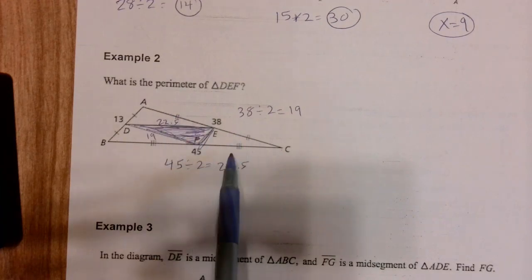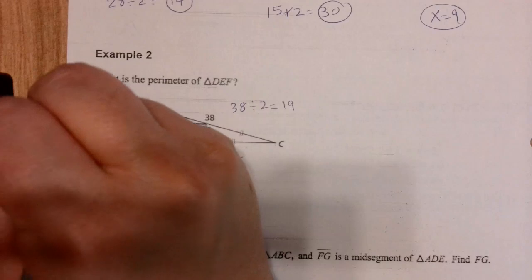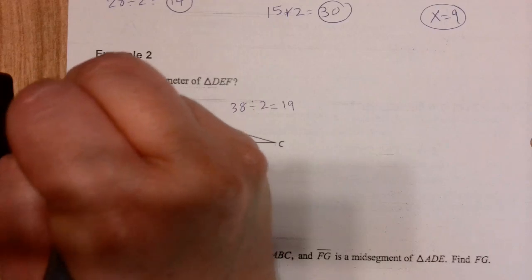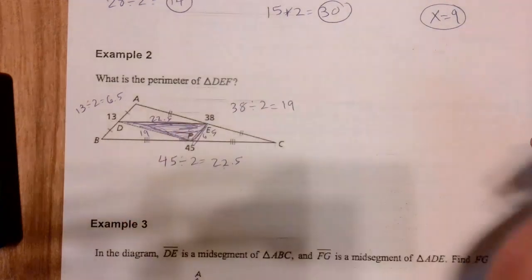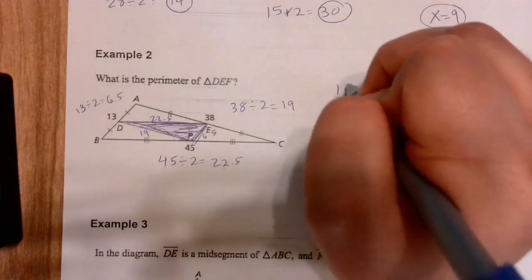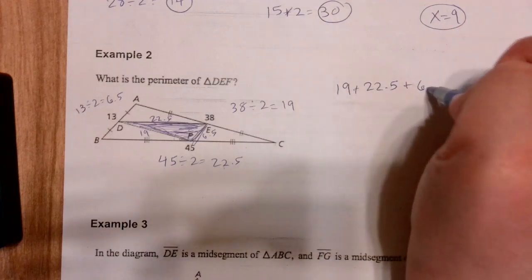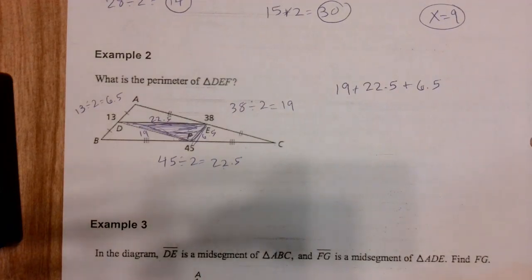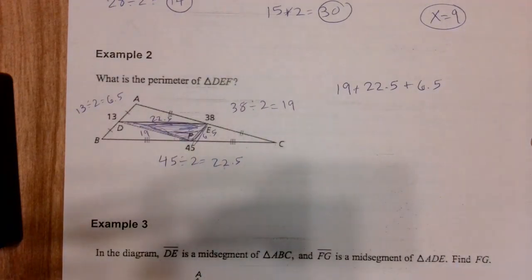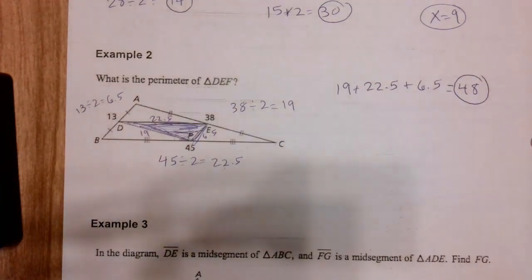So are AE and CE, as we said. A to B is 13. 13 divided by 2 is 6.5. So to get the perimeter, you add them up. 19 plus 22.5 plus 6.5. Add those up and you get 48 as your perimeter.